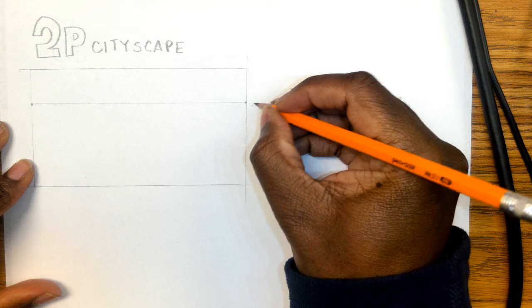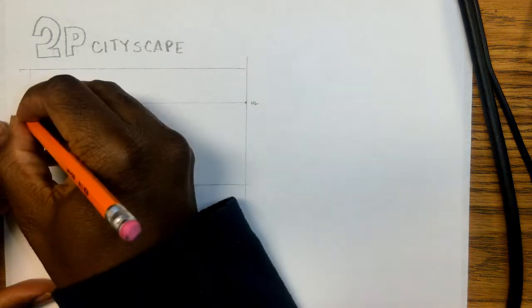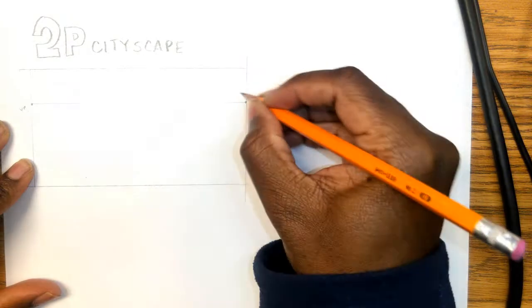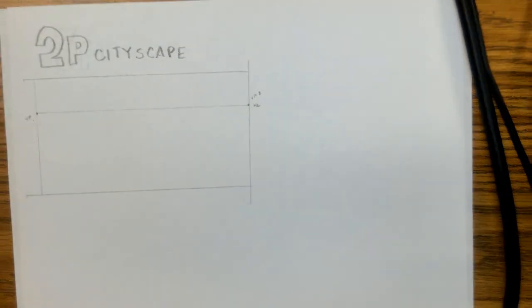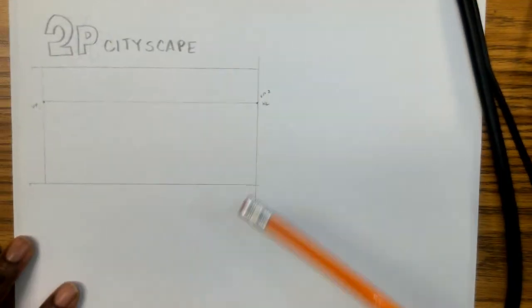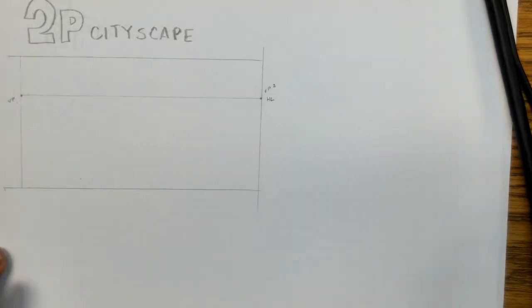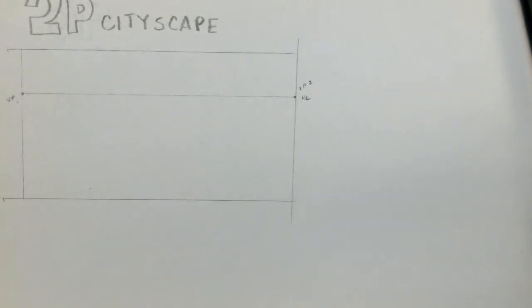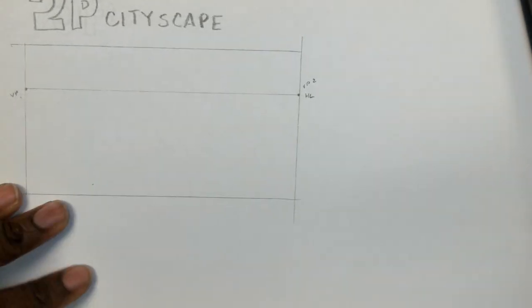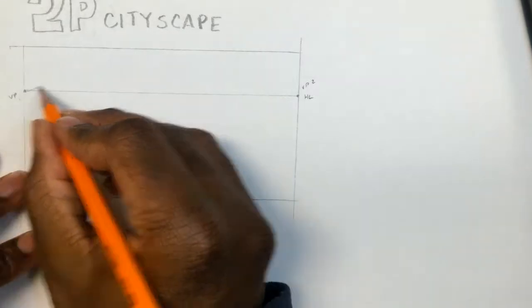Now you notice the first thing I've changed here is the location of my horizon line and my vanishing points. Vanishing point 1 and 2 are of course at the opposite ends of the horizon line, but the horizon line is now much higher. So you can already tell from here that we're going to be looking down a lot. So we'll start off with our vectors, making sure to draw lightly.